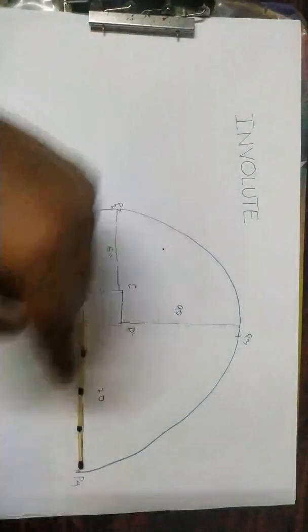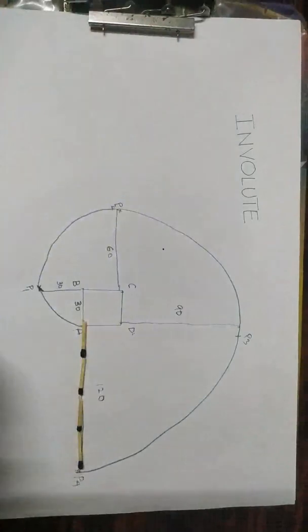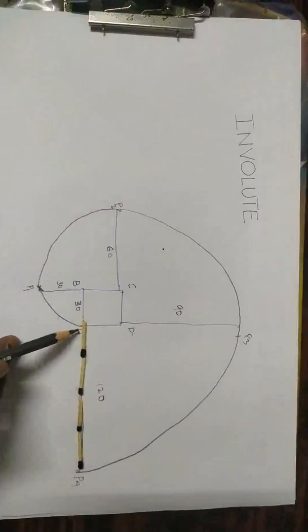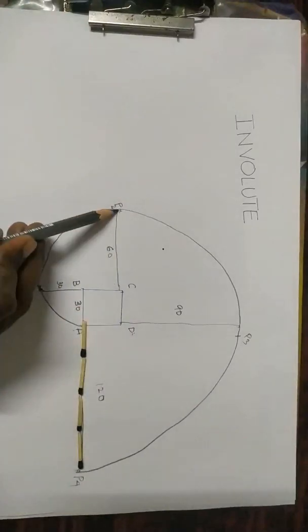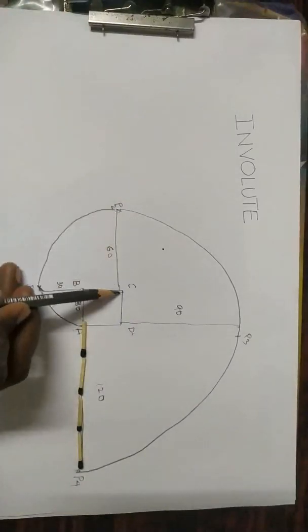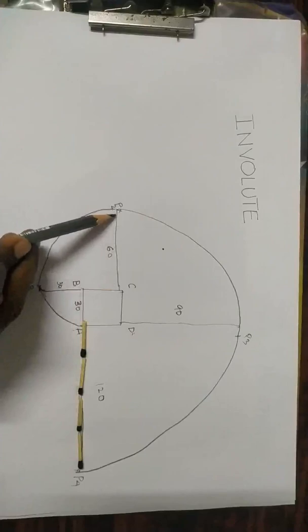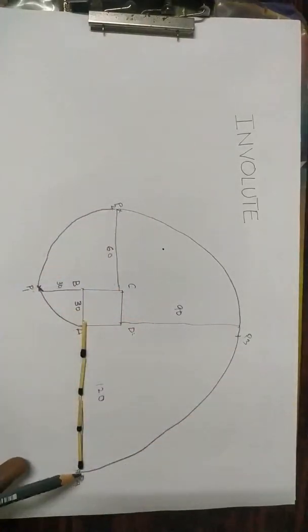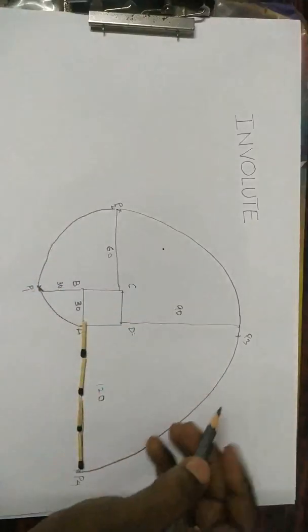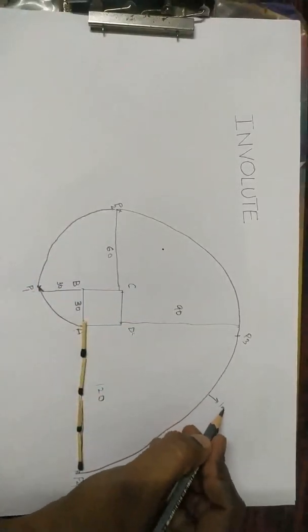And what am I tracing? I am tracing the end point of a thread. So how is it traveled? First I have opened side 1, that is AB, that is P1. Next, two sides I have opened, that is P2. It is traveled like this. So, 60 length, right? 30 plus 30, 60. Next, 90. Next, 120. The traveling path of the end of a thread is said to be an involute. This curve is said to be an involute.